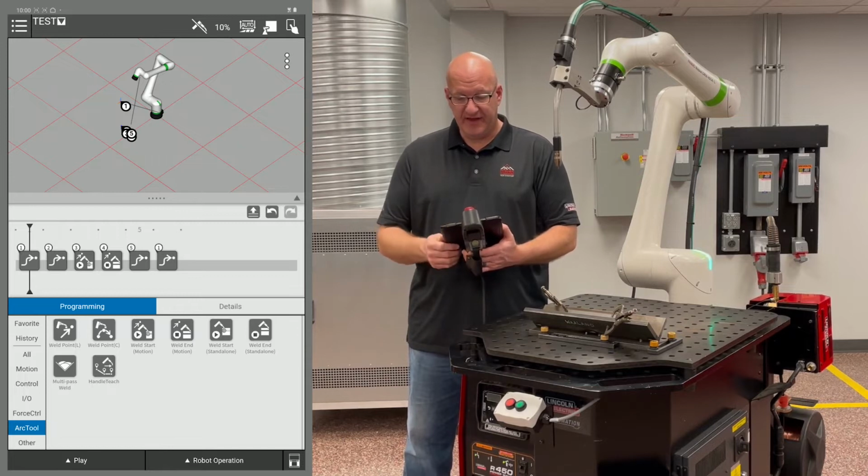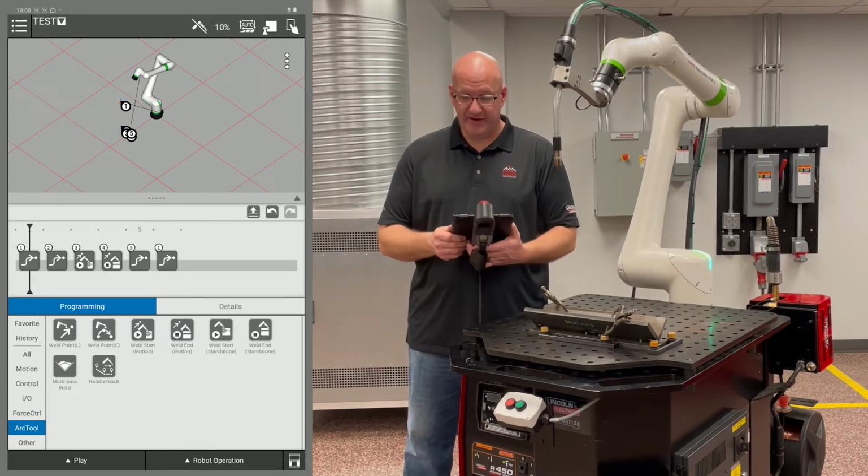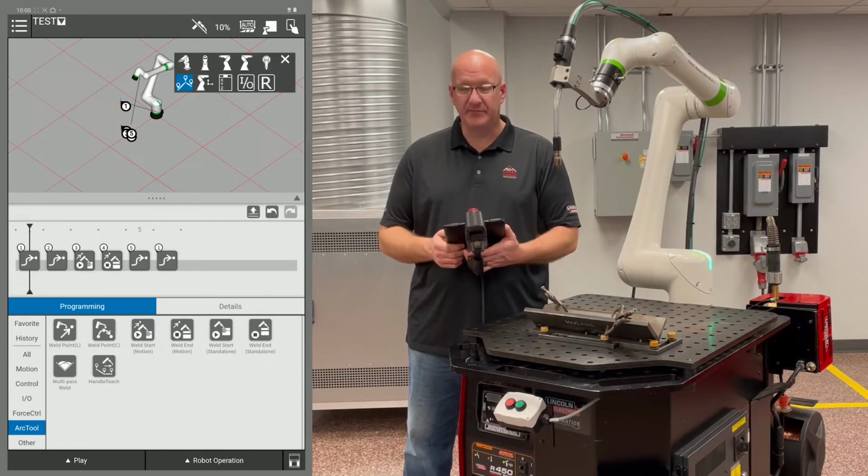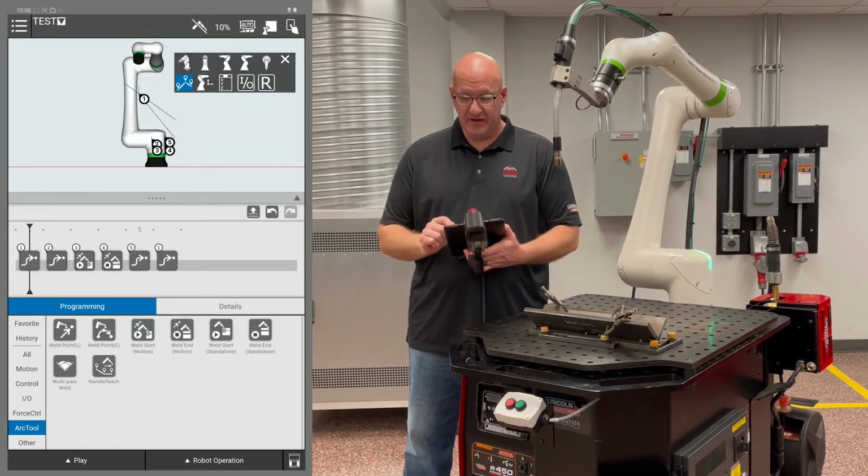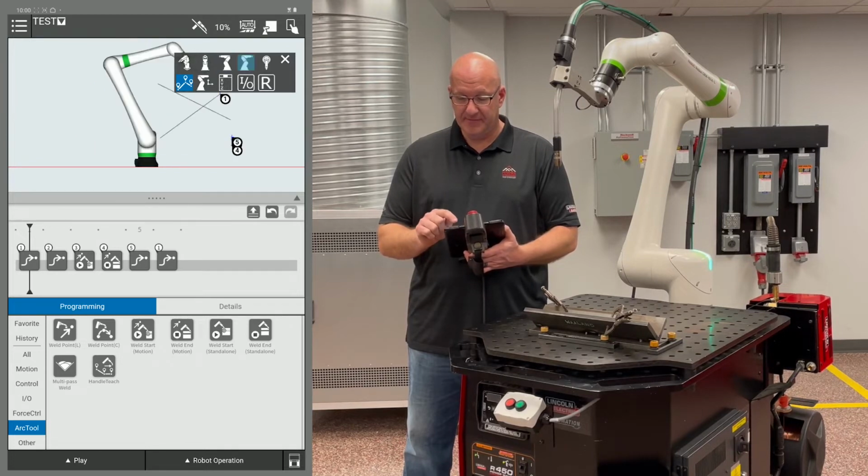And then just below that I have my 3D image of my robot. If I click the three dots in the upper right hand corner, it brings up a menu, and I can choose which view of the robot I want to see.